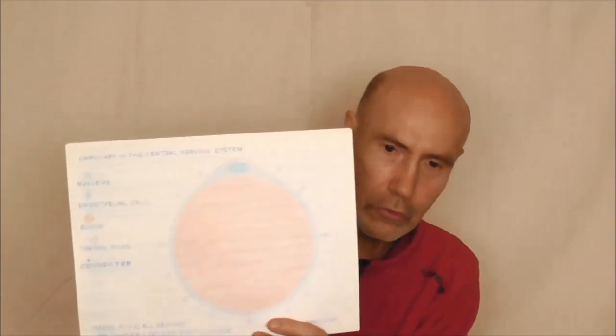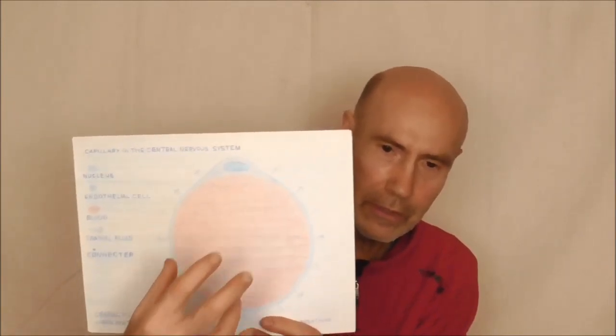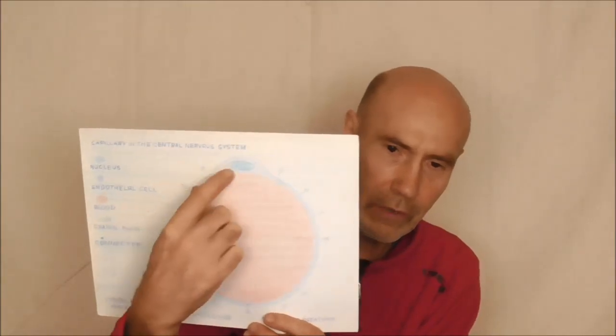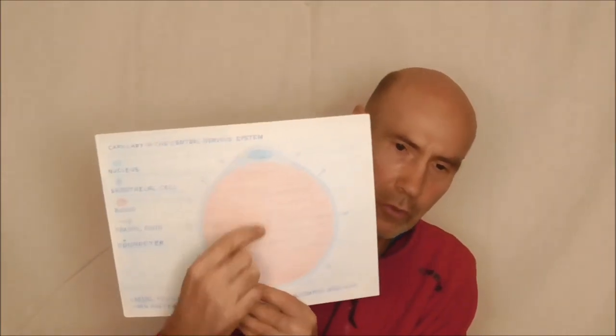How the cranial fluid is produced in the body is the blood is coming down a capillary. Then the capillary is surrounded by a cell. I've totally forgotten the names of these. Endothelial cell, and that's the nucleus.